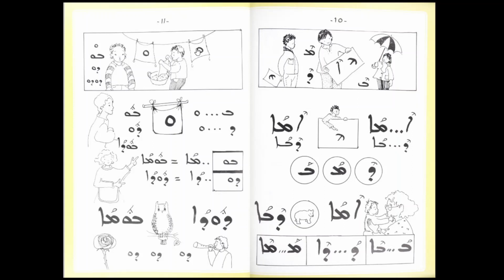Now we have wow here, which is a circle, and just a perfect little circle. And it can be a consonant, which would be a W, or it can be a vowel. And here they're using it as a vowel.